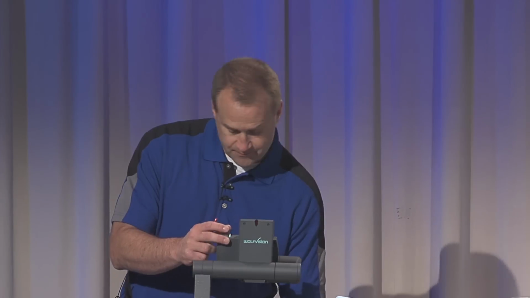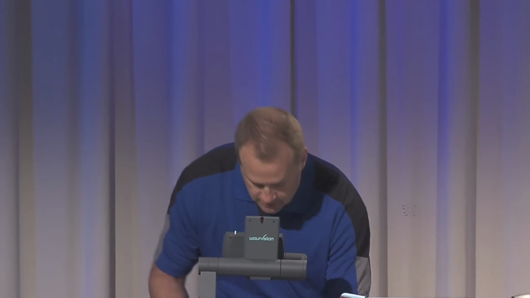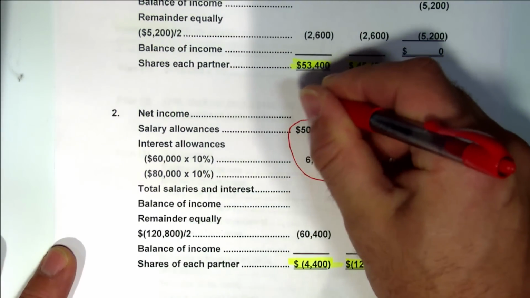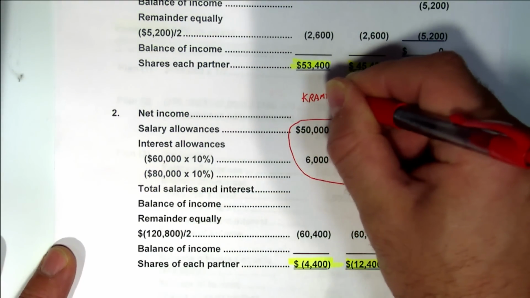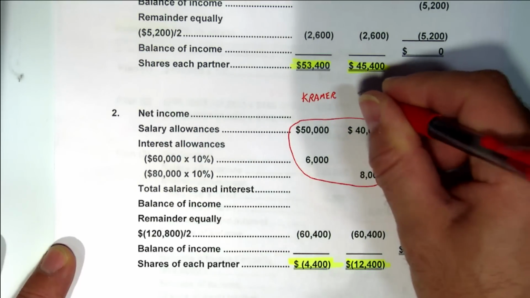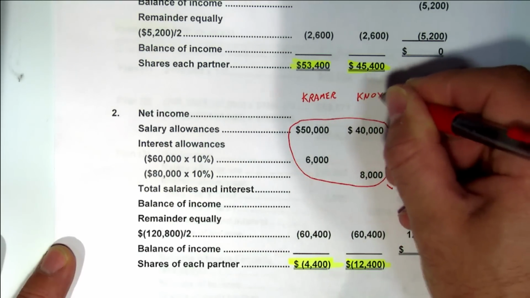The last one says we have a net loss of 16,800. A net loss of 16,800. Now, I think it's actually kind of more beneficial to think of it as a negative net income in this analysis, okay? So let's take a look. Well, we should probably put those titles up there again. That's Kramer. This is Knox, okay?